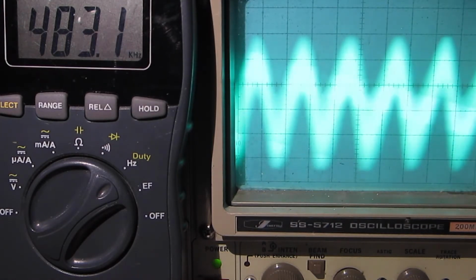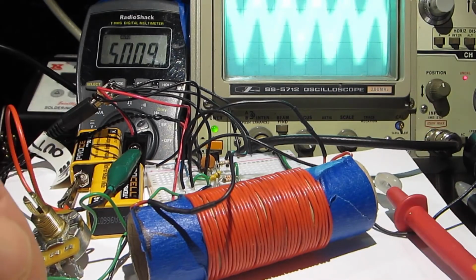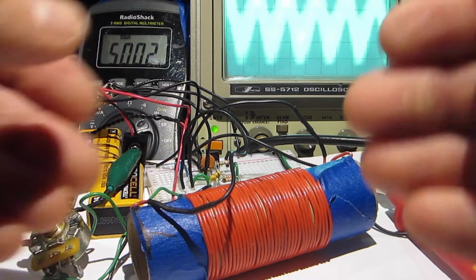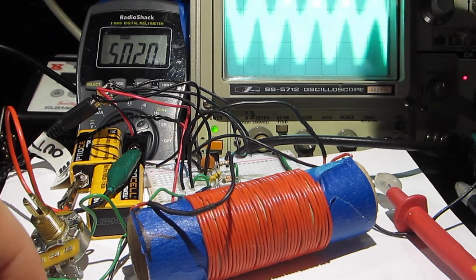Let's look at the circuit as it is now, and I'll show you some of the cool things that you can do with this particular circuit. Alright, so here's the circuit. It's running. I've got a reading of 498.2, 500.2. It seems to be oscillating between those two values. Can't really see that here. We're kind of in the scope.